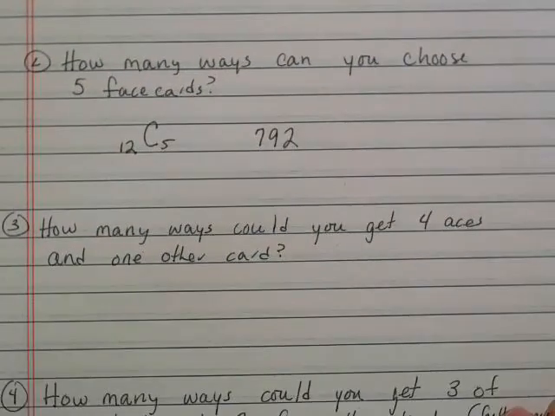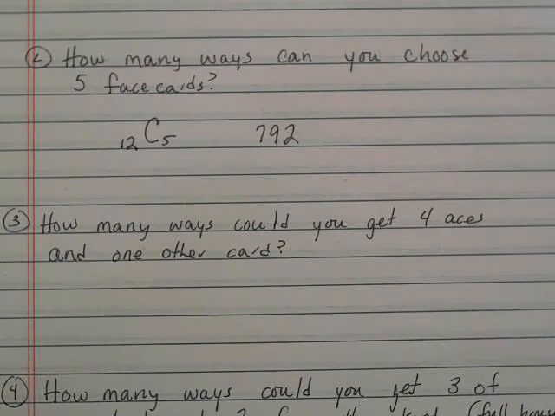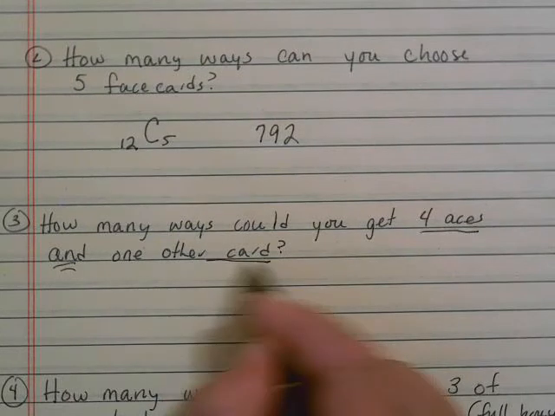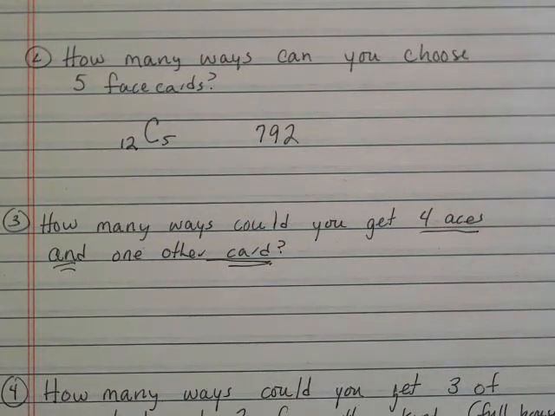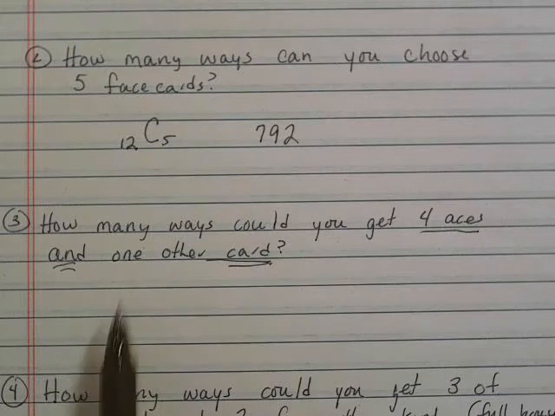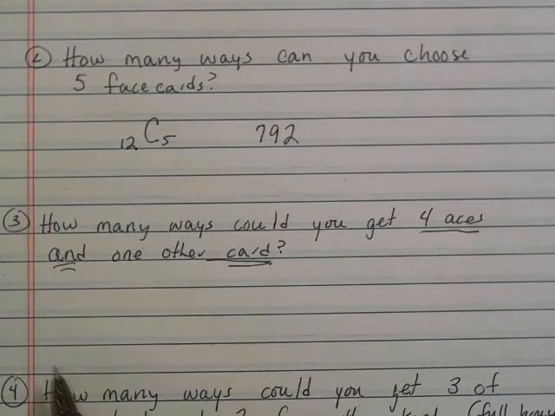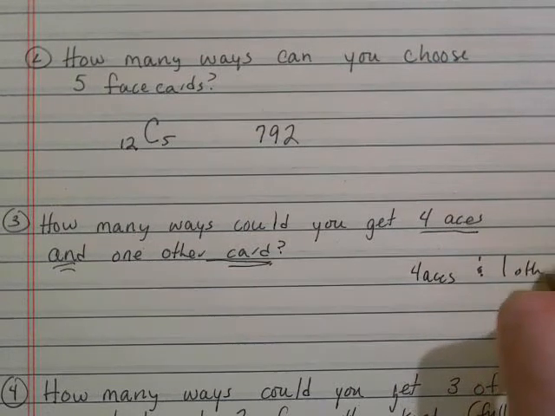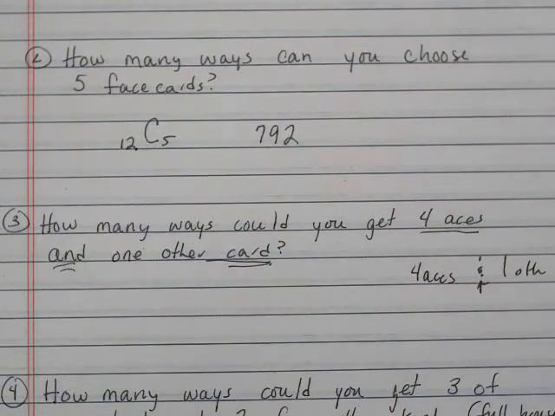The third problem is a little different, because this time we want to know how many ways we could get 4 aces and 1 other card. So we want both of these things to happen. And this kind of pulls from a little bit of prior knowledge that you should have about probability, and we'll talk about it in another lesson as well. But when you want 2 things to happen, they're either both going to happen or one or the other. And in this case, we're talking about both happening. I want 4 aces and 1 other card. So anytime we're talking about and, that means we have to take our options and multiply those together.